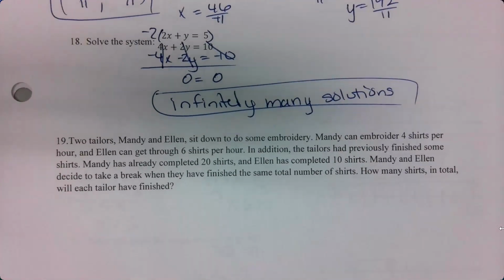Okay, number 19 says two tailors, Mandy and Ellen, sit down to do some embroidery. Mandy can embroider 4 shirts per hour, and Ellen can get through 6 shirts per hour. In addition, the tailors had previously finished some shirts. Mandy had already completed 20, and Ellen had completed 10. Mandy and Ellen decided to take a break when they had finished the same total number of shirts. How many shirts in total will each tailor have finished?